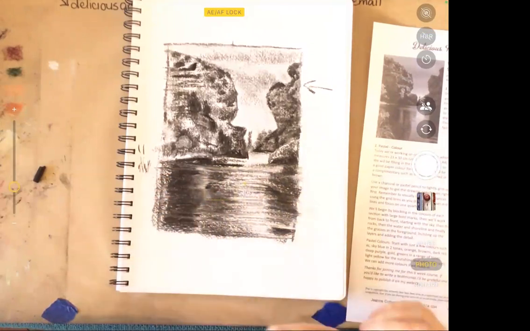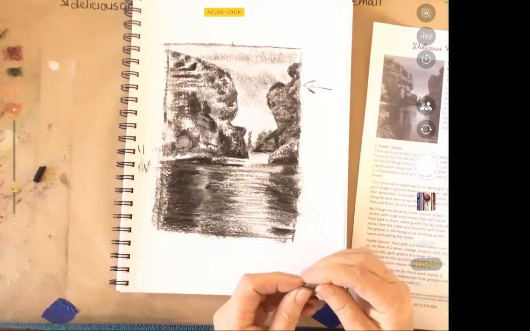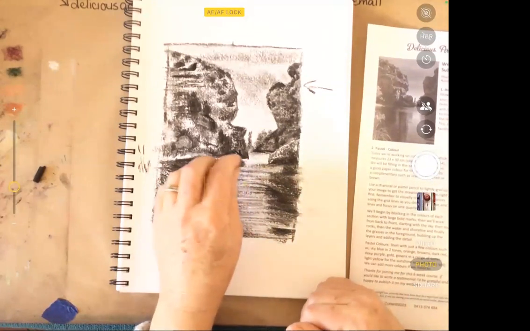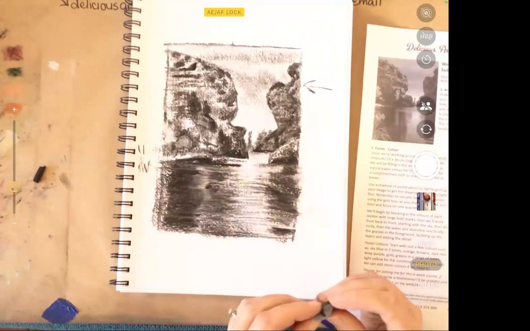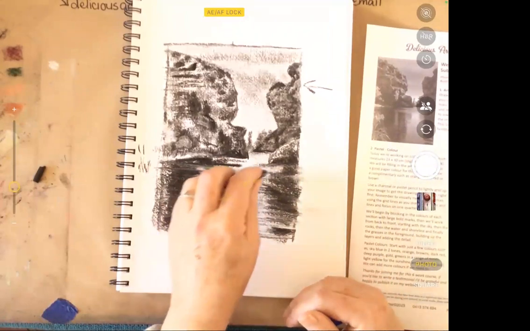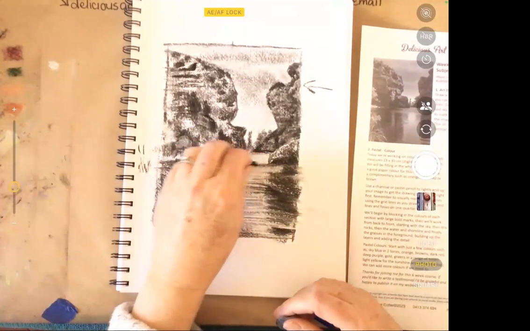So don't be afraid to use your eraser. It's quite useful when you're trying to get things lighter with charcoal. And through here, in the middle, that section is very light because that's reflecting the light part of the sky. It's slightly darker up here.